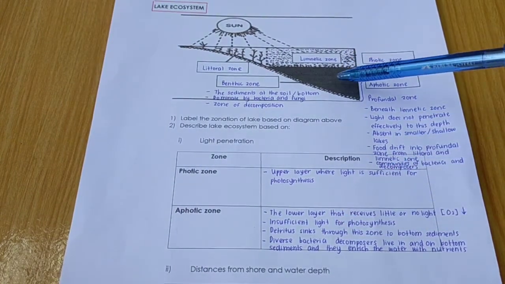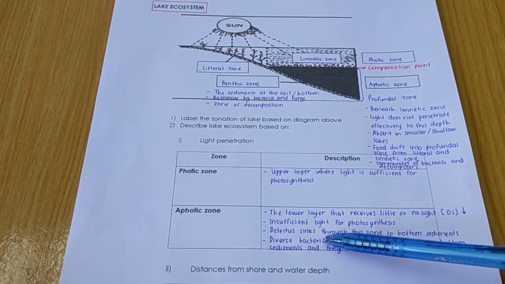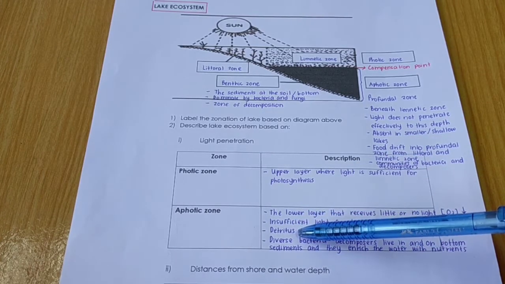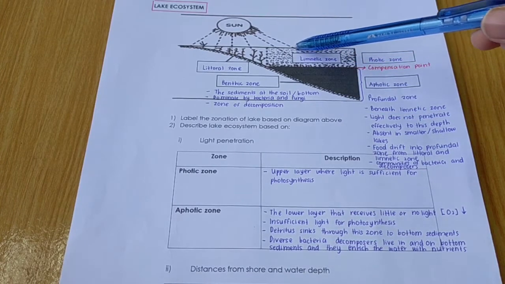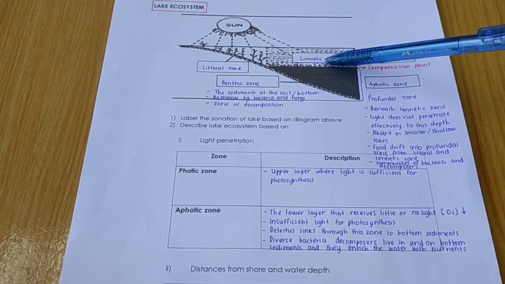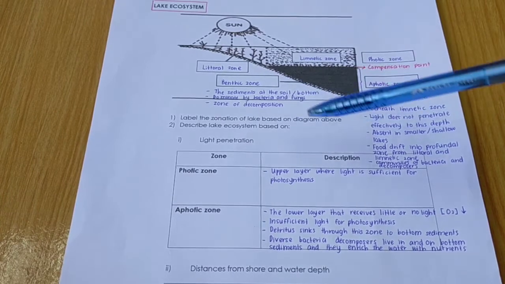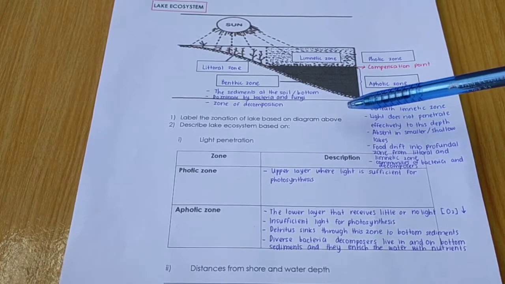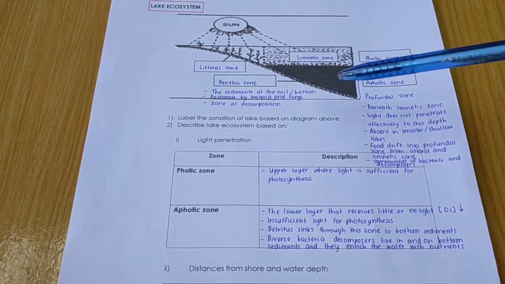In this zone also, detritus sinks through the zone to the bottom sediment. What is detritus? Detritus means dead organisms. For example, if a fish dies, what happens to the fish? It will sink through the zone and then to the bottom sediment. That's why diverse bacterial decomposers will live in this zone and also at the bottom sediment, and they enrich the water with nutrients.